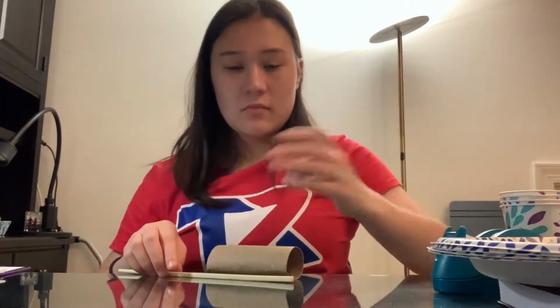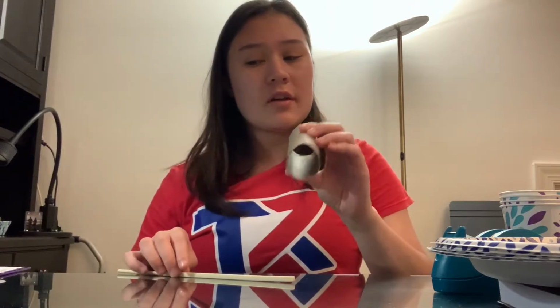If you're coming to the Zoom today, you can pause the video in about 10 to 15 seconds. Just make sure that you have some sort of book, tape, 2 paper or plastic cups, 2 paper plates, 1 toilet paper roll or paper towel roll, and 1 chopstick, straw, or pen. You'll also need some scissors, but for this you'll be needing your parents' help.